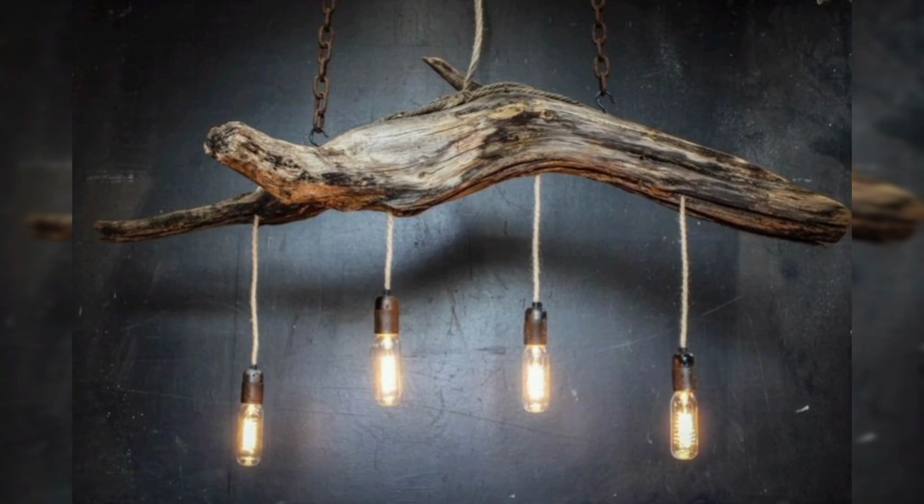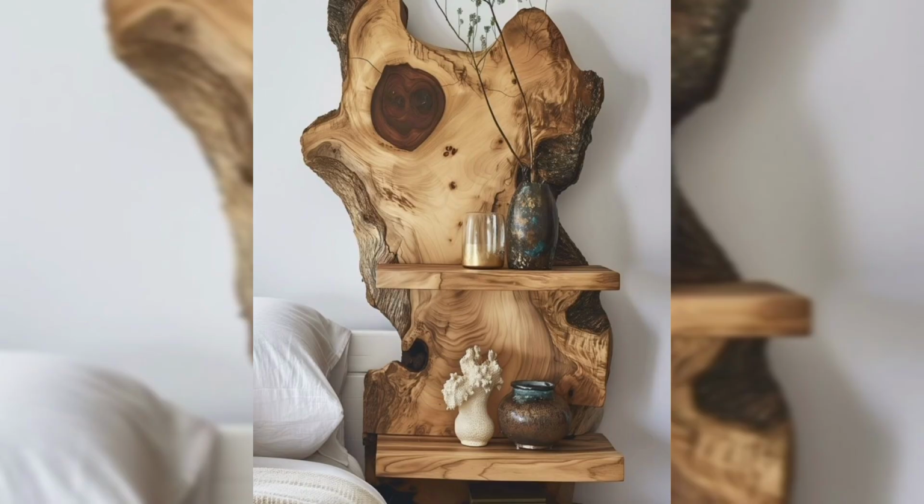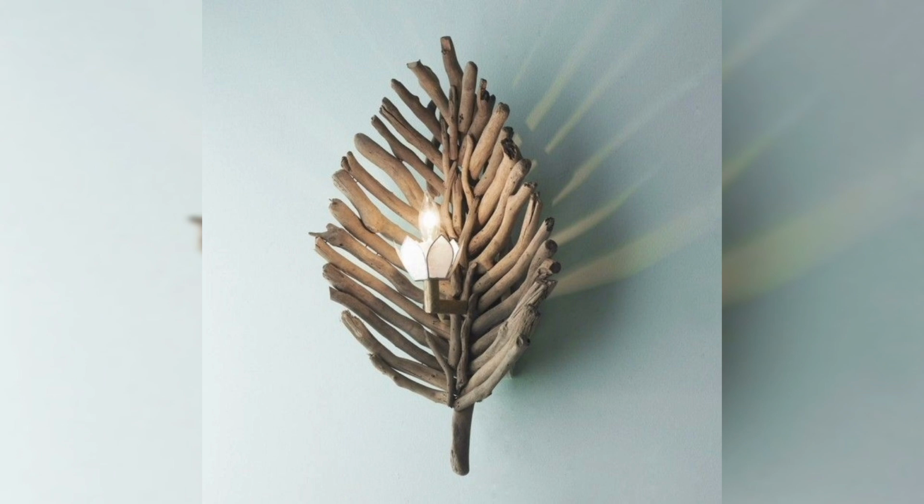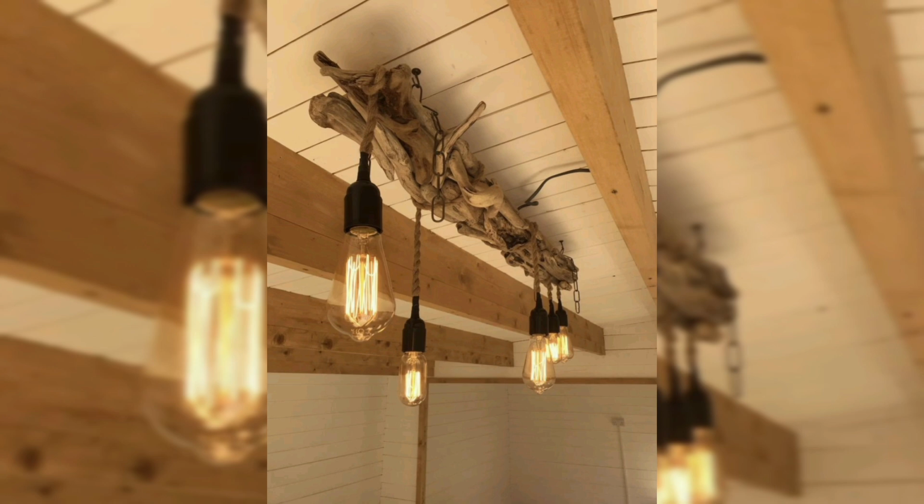Table centerpiece. Gather small craftwood pieces and focal moments, and arrange them to make an elegant centerpiece for dining or seasonal decoration.